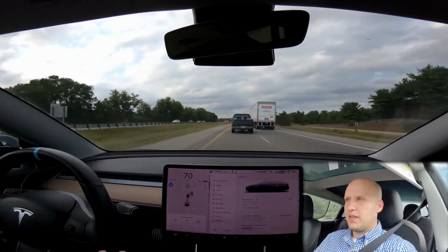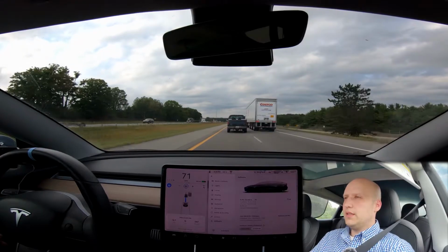I'm not sure why this person is blocking the left lane. People are trying to get around this semi, but here we go. They seem to be speeding up.